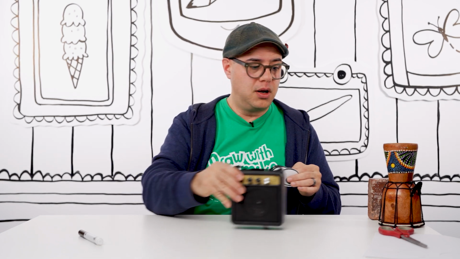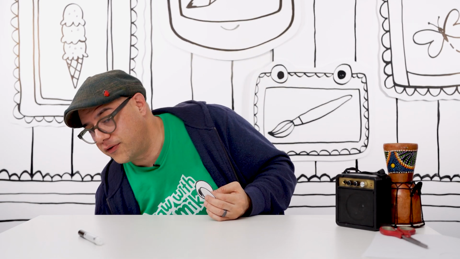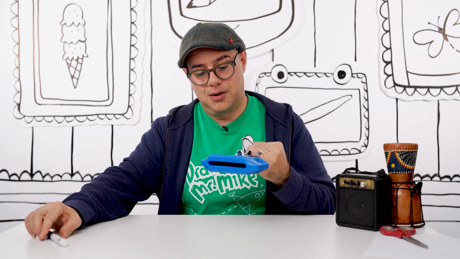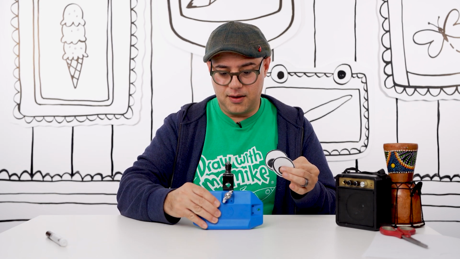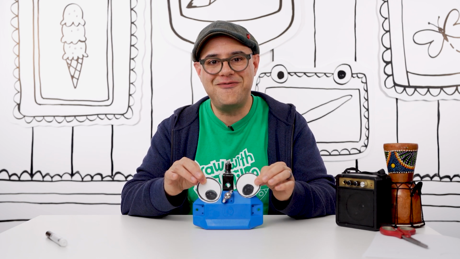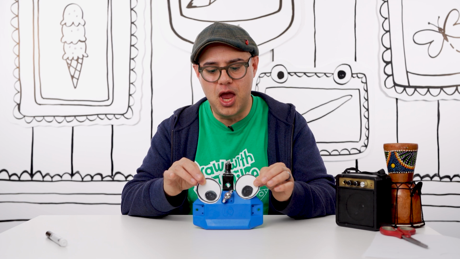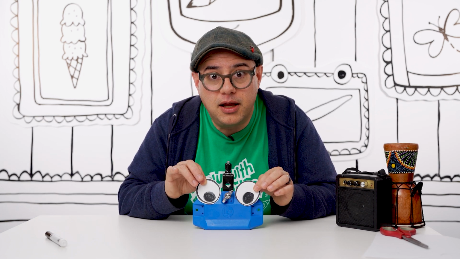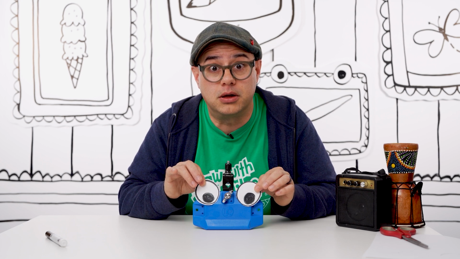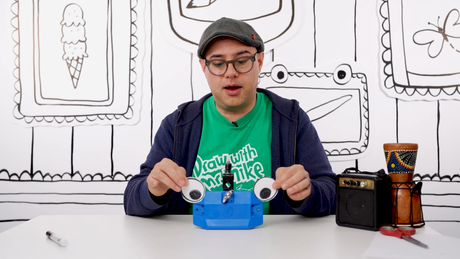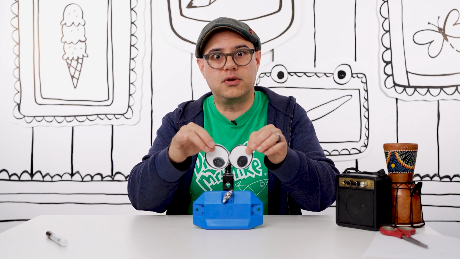I have one more block for drummer. You just attach this and you can hit this and it makes a sound. Okay, but let's put this down like this. Let's put the eyes here. Isn't that funny? Isn't that neat how it kind of looks like a really popular Muppet that likes cookies, probably because of the blue color. But if we change the location of the eyes, the character changes just by doing that.